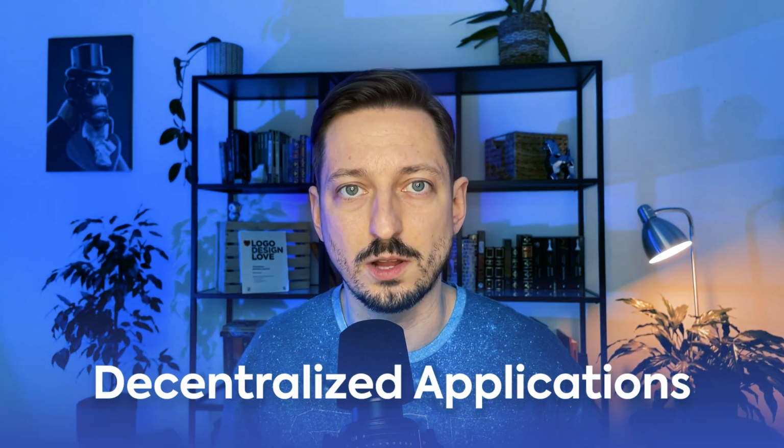Some popular Web3 projects are Bitcoin, the first and most well-known decentralized cryptocurrency, which uses a blockchain to record transactions. Ethereum, a decentralized platform that enables creation of smart contracts and decentralized applications. Cardano, a decentralized blockchain platform that aims to provide more secure and sustainable ecosystem for the creation and execution of smart contracts and dApps, so decentralized applications.